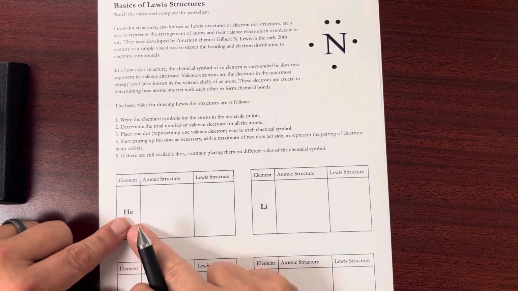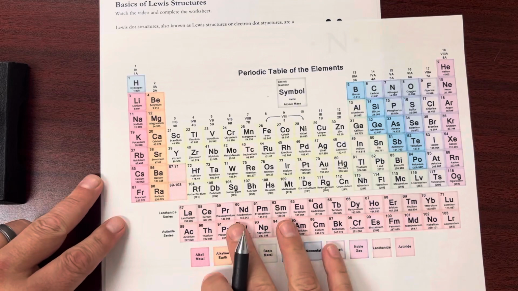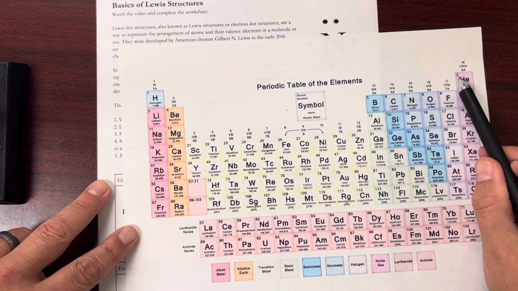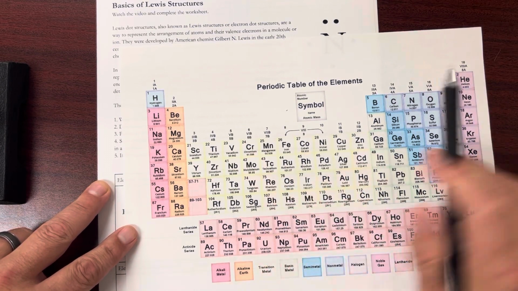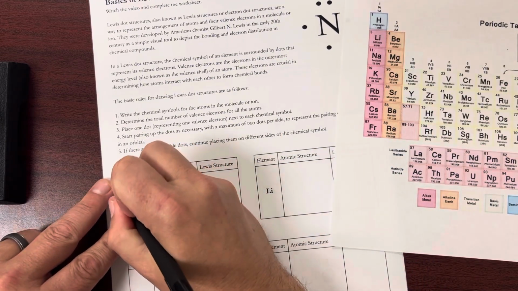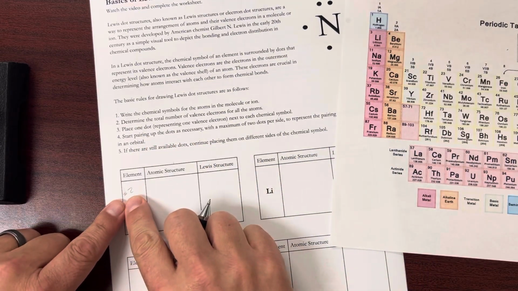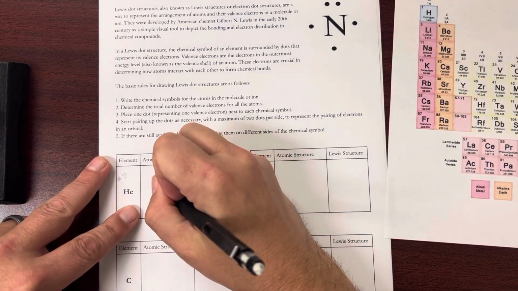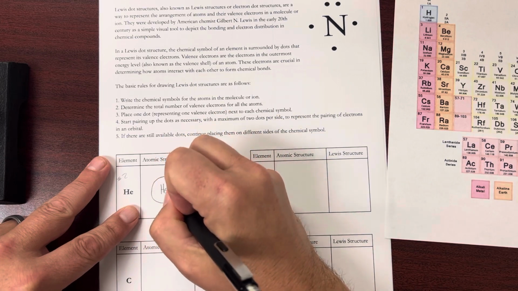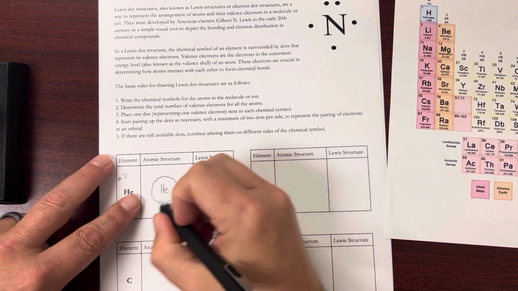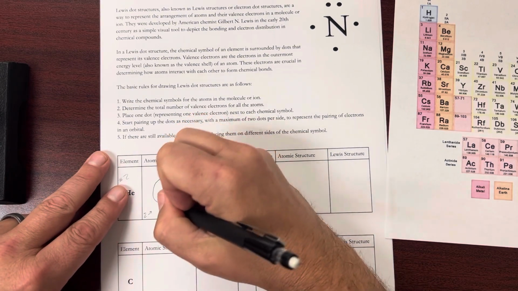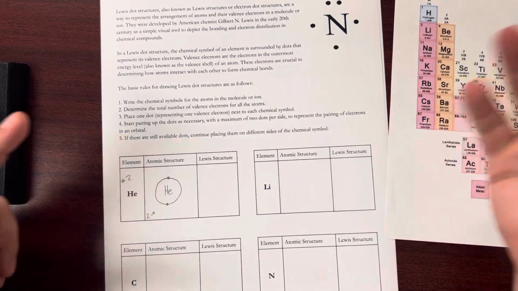If we look at helium on our periodic table, how many electrons does it have? Well, helium, the atomic number is 2, so it has 2 protons, which means it will have 2 electrons. You don't have to write this, but it's just so I remember, it's 2 electrons. The atomic structure for helium, and we're not going to do the nucleus, we're just going to do the electrons. We've got an orbital, there's 2. This first orbital can hold 2 electrons total. So 1, 2.